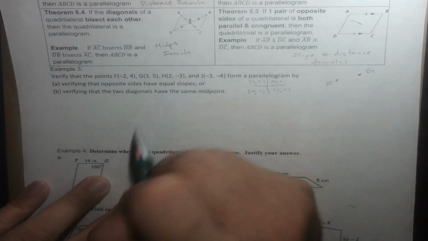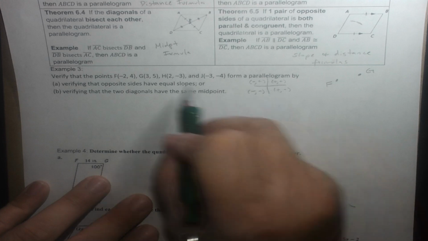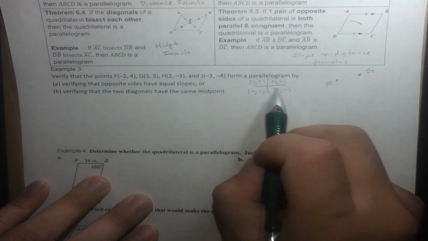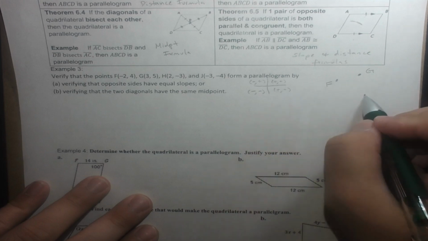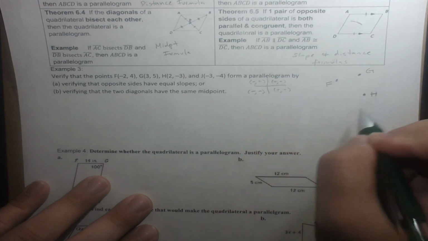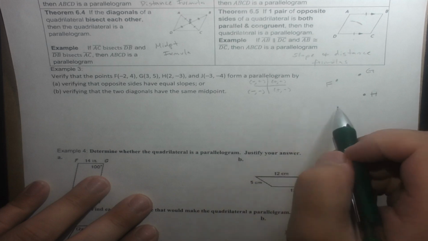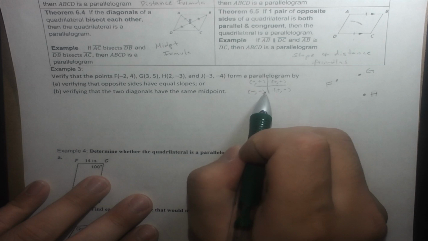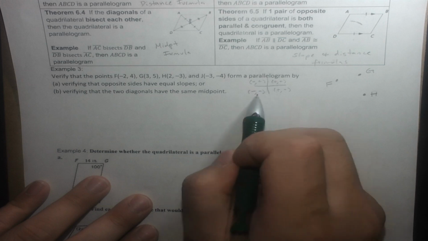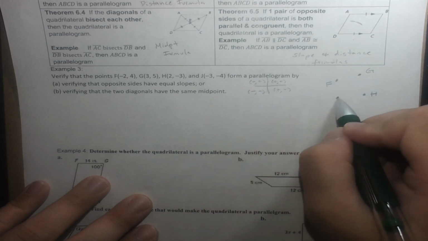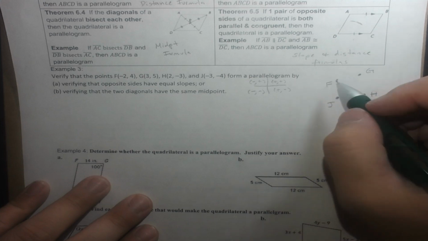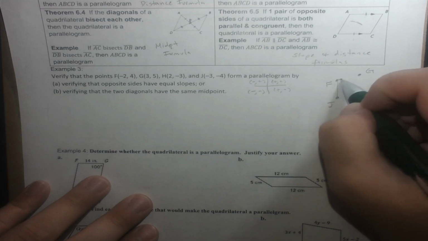2, -3. So positive, negative, positive, negative. So it's going to be under G. So point H is under G. And lastly, we got -3, -4, which is below F and to the left of H. So that's point J. So here is my quadrilateral.